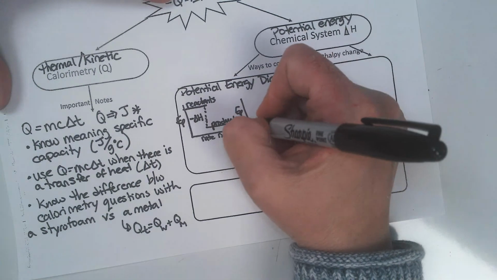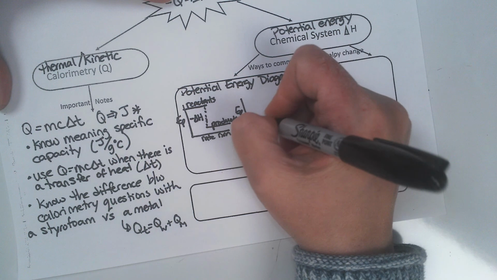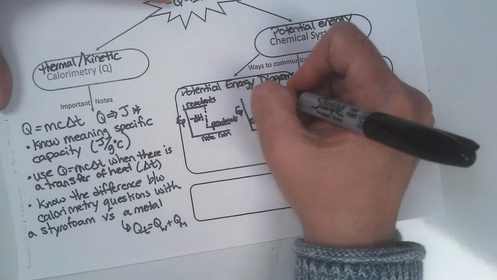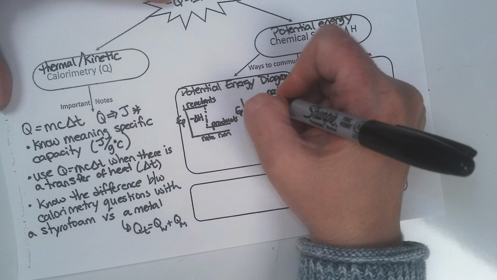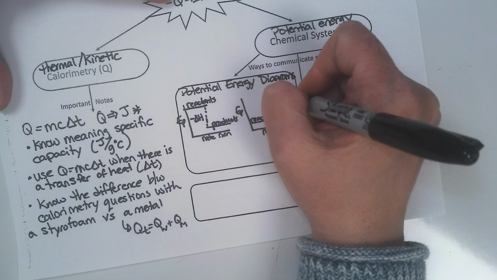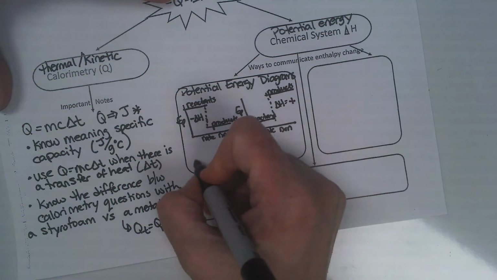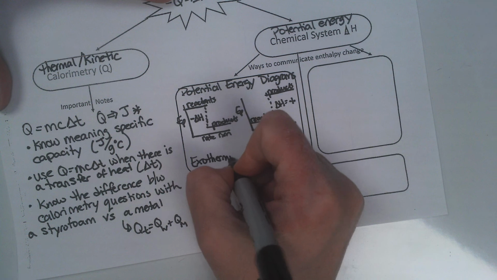Or if we see reactants with a low potential energy versus a high potential energy for the products, the delta H is going to be positive. And so if we have a negative delta H, this is going to be exothermic, right?